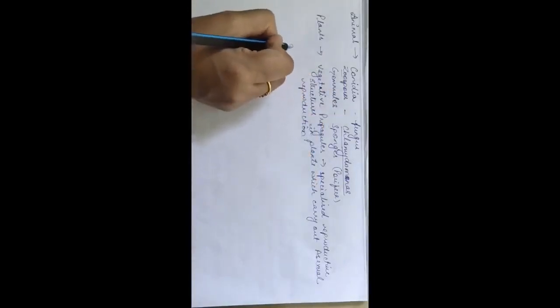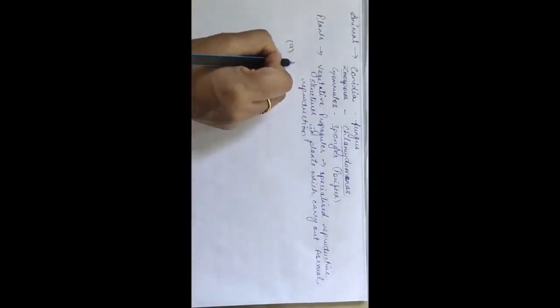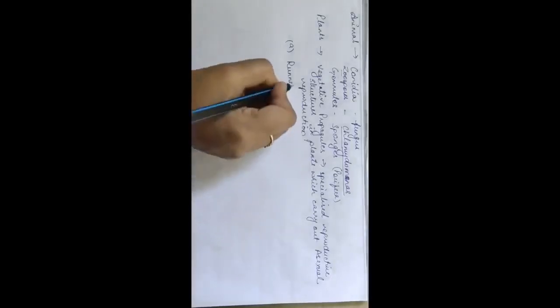So the first vegetative propagule which we are going to discuss here is runner. Runner has a speciality: the stem keeps on growing, and when it detaches from the soil it can grow as an individual plant. This can be seen in strawberry.